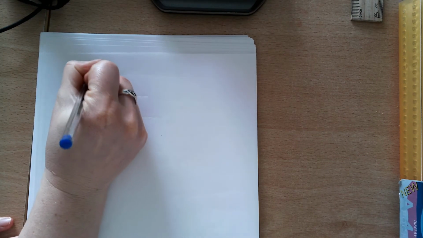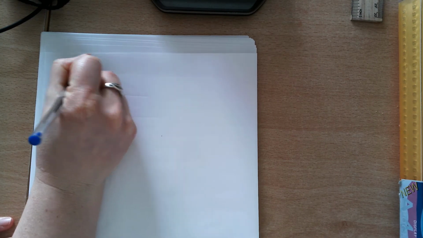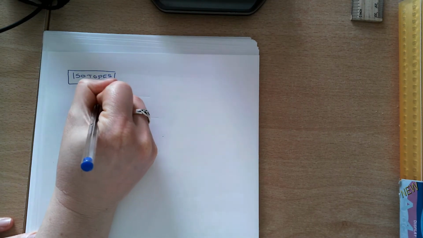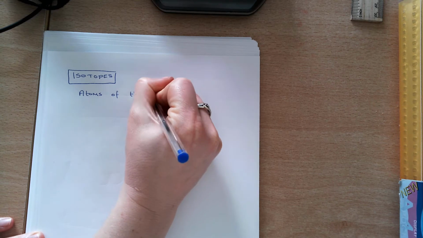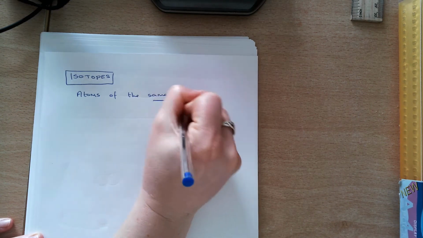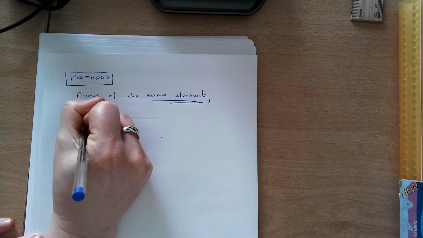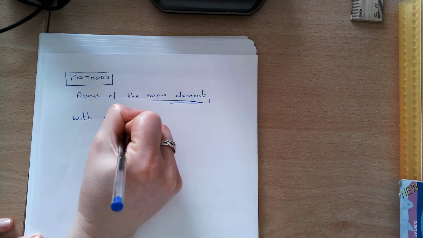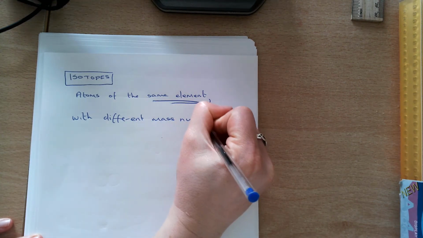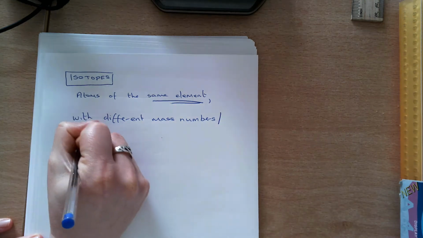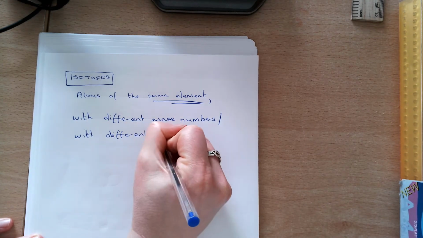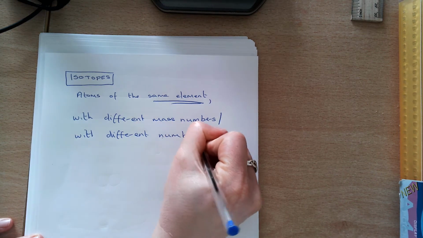Just doing a small video here on isotopes with you. You need to know the definition of isotopes. So it's atoms of the same element. You have to have the words same element present, and then it is with different mass numbers or with different numbers of neutrons.